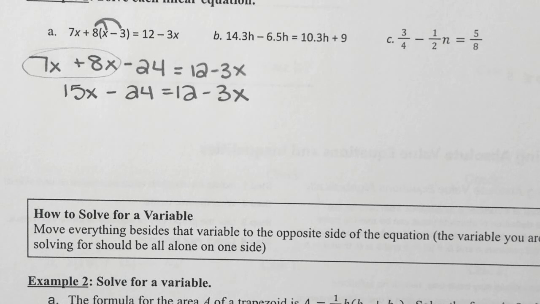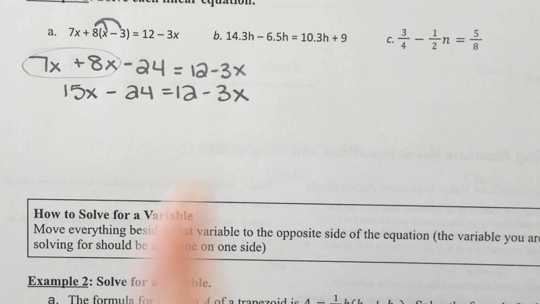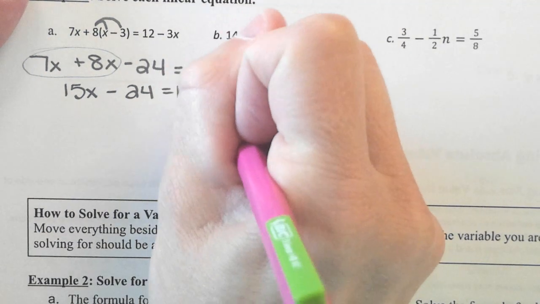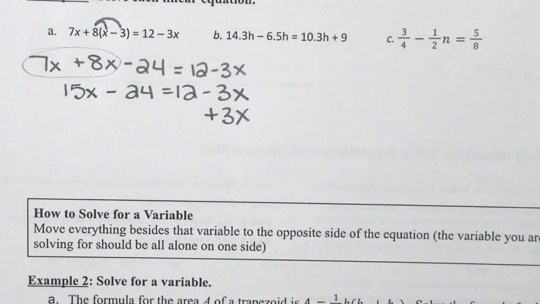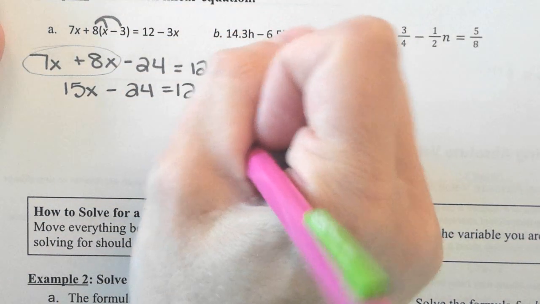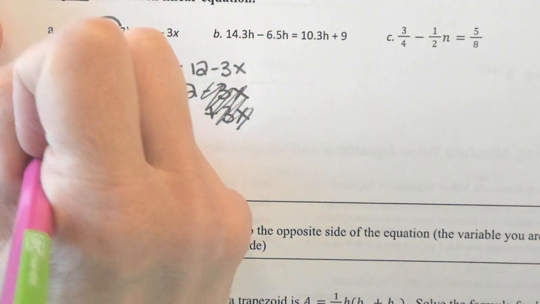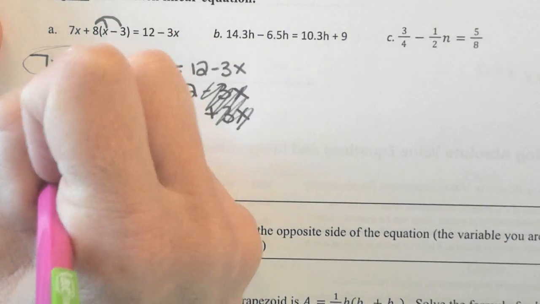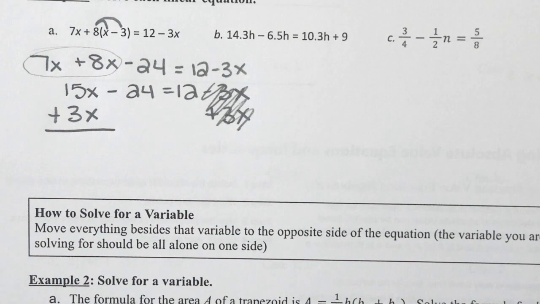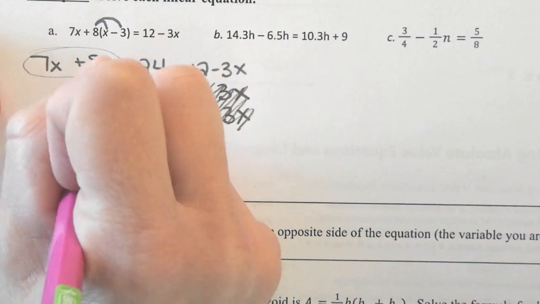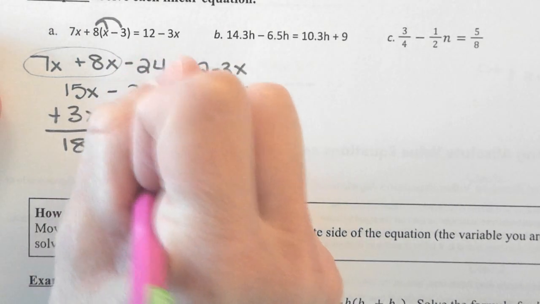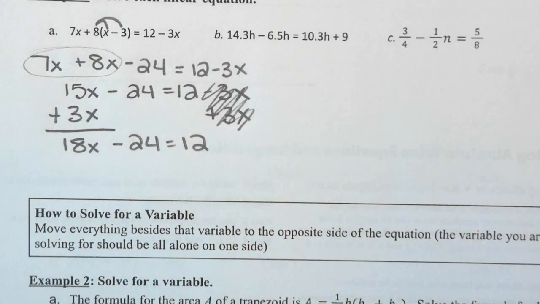How can I move it off of the right-hand side? How can I make it go away? Add it, right? You do the opposite, because what is negative 3x plus 3x? 0, so it's gone, right? So this is gone if I add it. But again, think of your equation like a balance. I can't just add 3x to one side, right? That throws me off. I have to add it also to the other side. And I'm going to add it right there with the 15x because those are like terms. So I get 18x minus 24 equals 12.